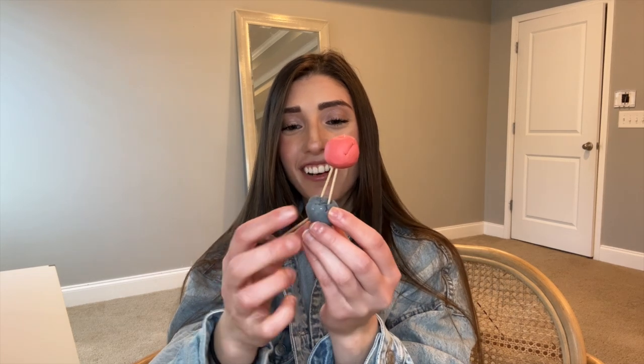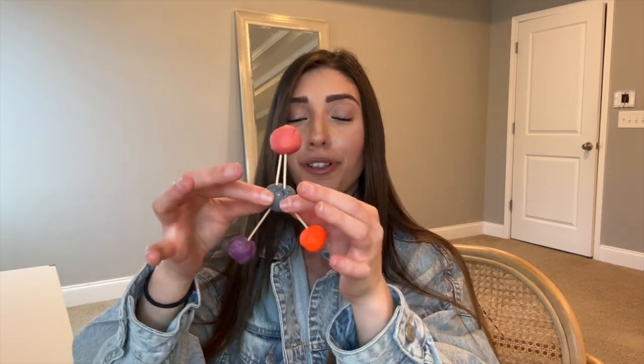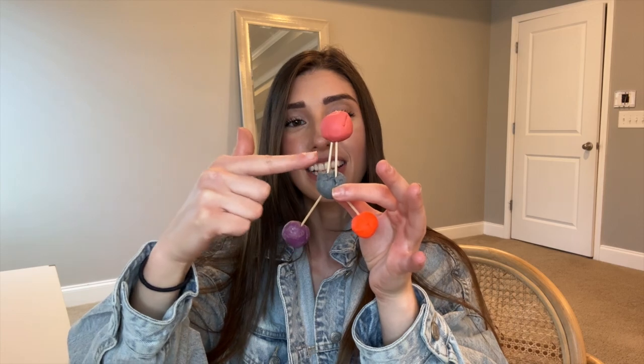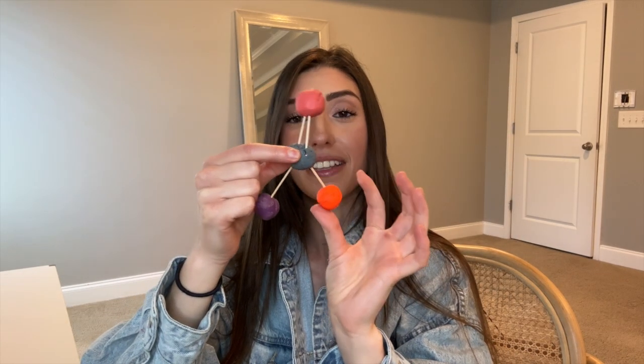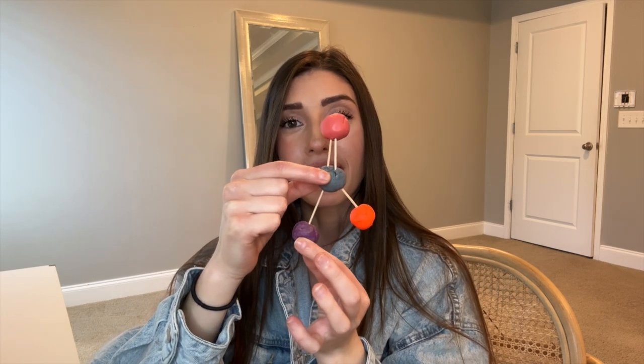I decided to draw it, but then me and my daughters also made this little Play-Doh replica. Essentially, in case you need more of a visual, this will be the oxygen, and it's double bonded to the carbon, and then this can be the CH3, and then this can be the OH group.